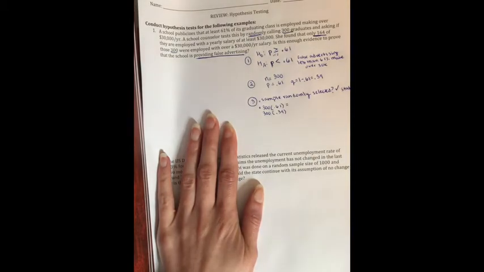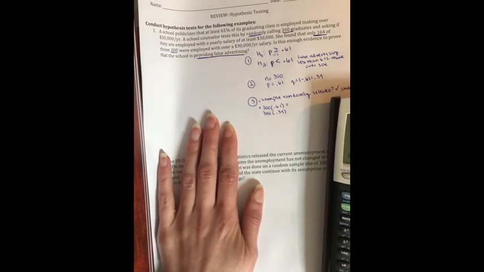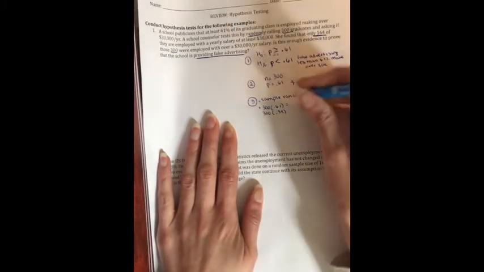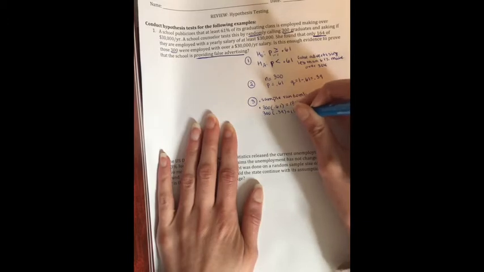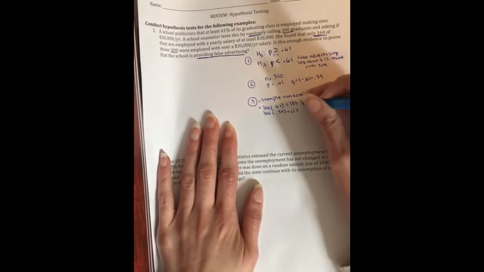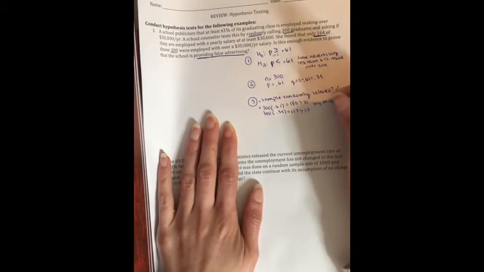This is about 183, and that is 117, and both are greater than 10. So it's big enough for the normal approximation.